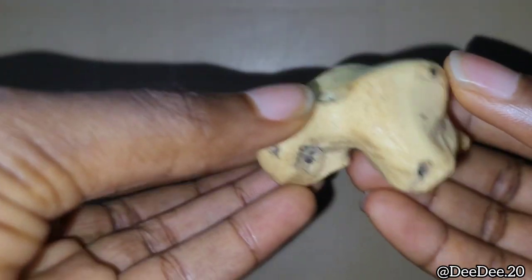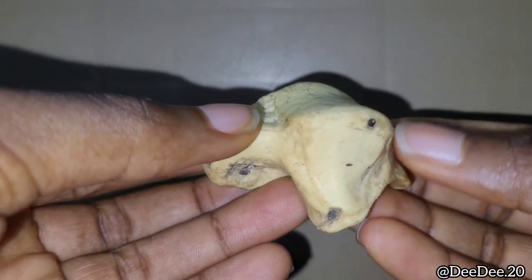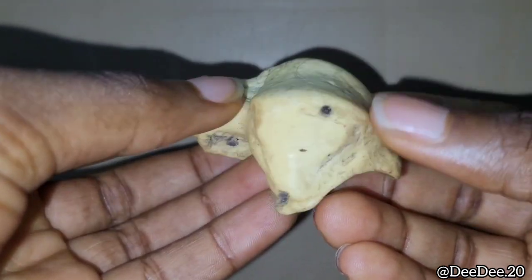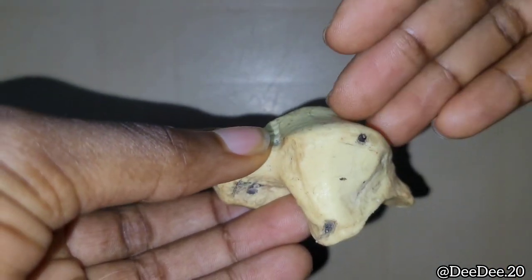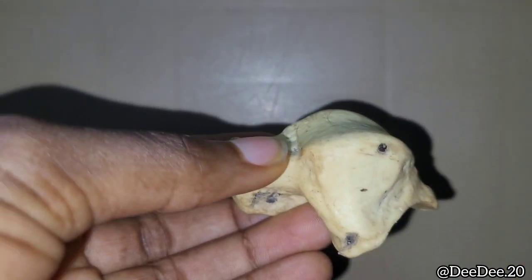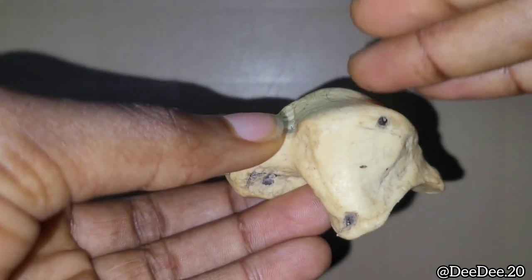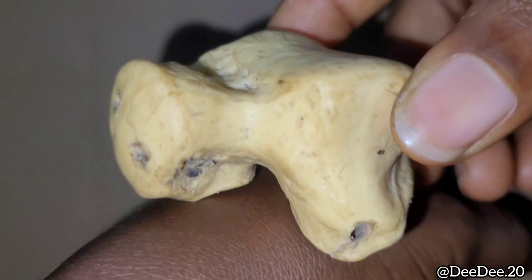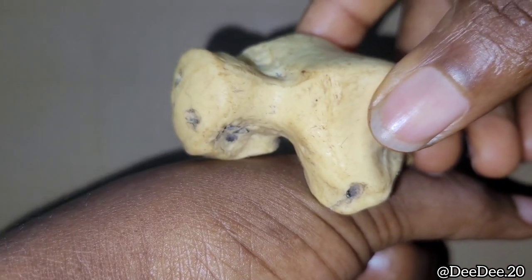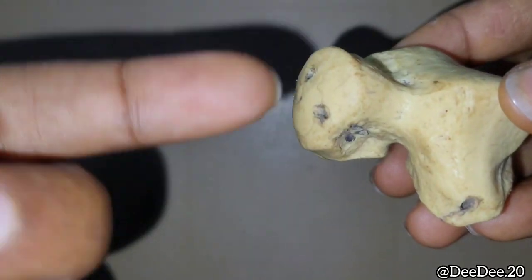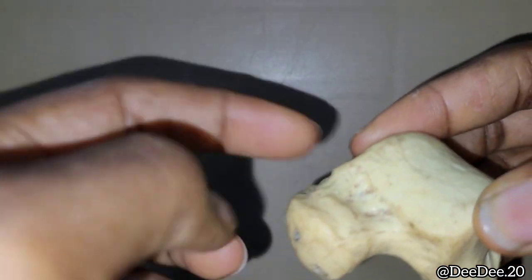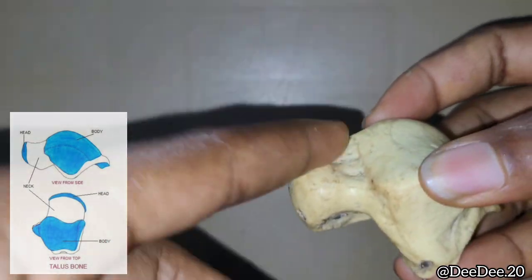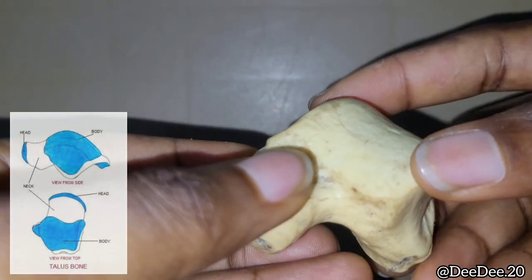This talus is the second largest tarsal bone, the first being the calcaneus, and it lies between the tibia and the calcaneus bone below. The tibia is that long bone of the leg, one of the bones of the leg, the second one being the fibula. We already said it articulates with the calcaneus bone in the proximal row. It has 3 parts: the head, the neck, and the body.